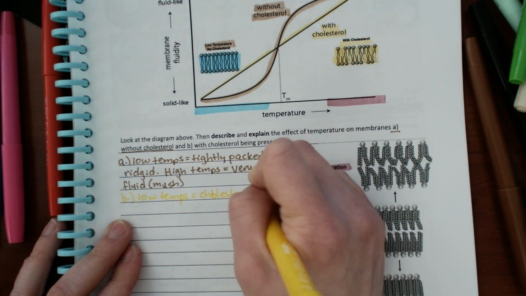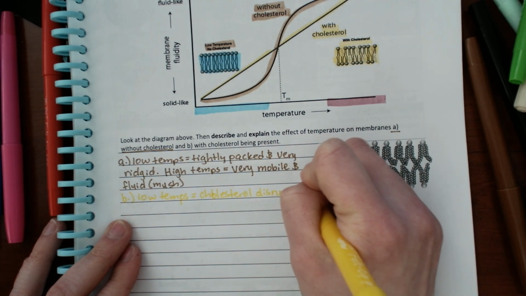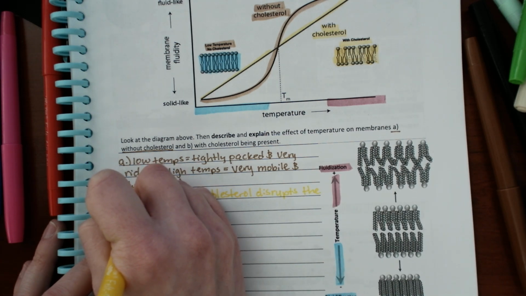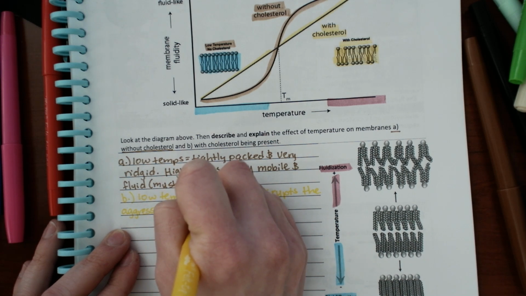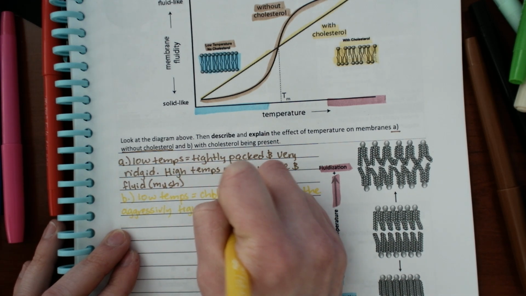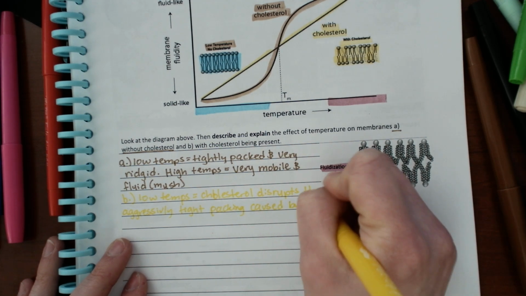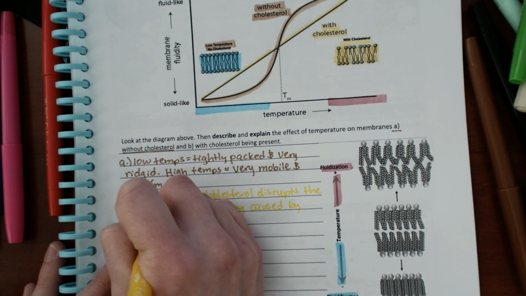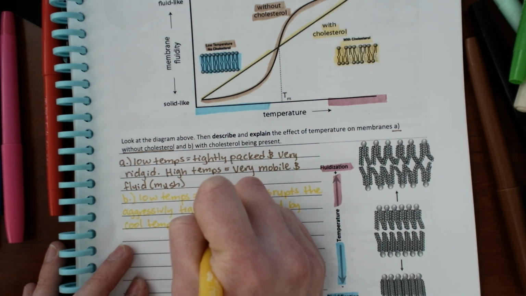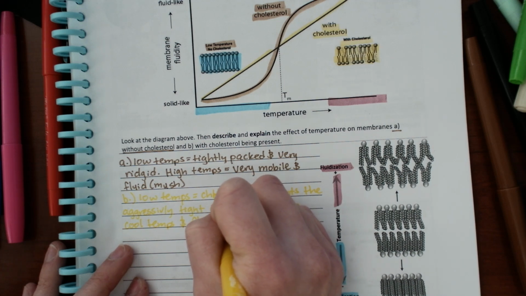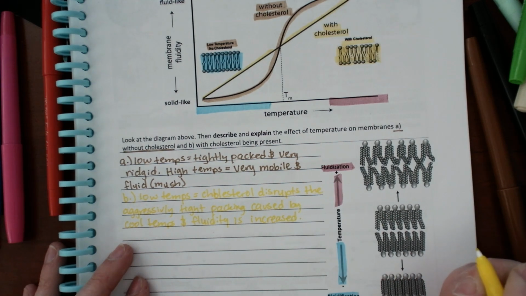Cholesterol disrupts the aggressively tight packing caused by cool temps and fluidity is increased. Prevents it from becoming just a brick.